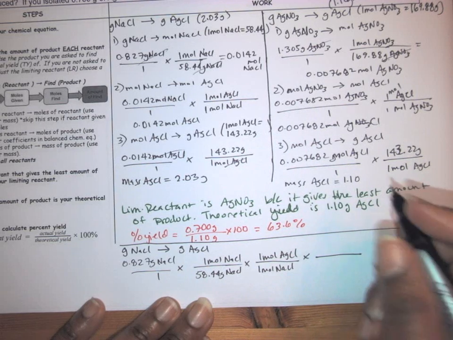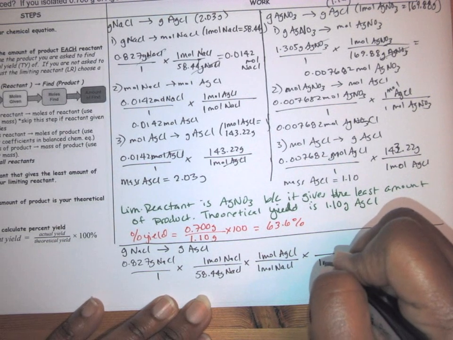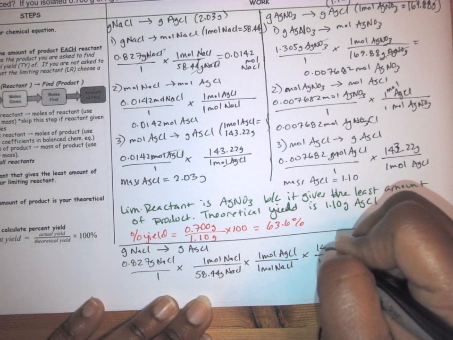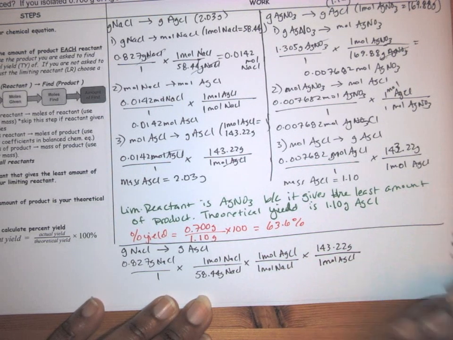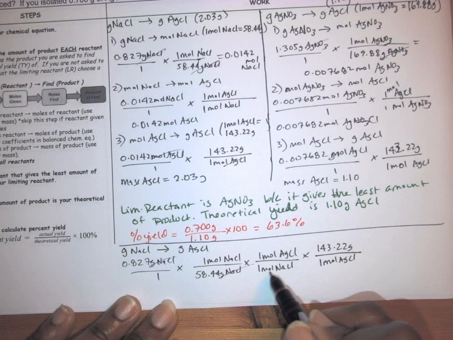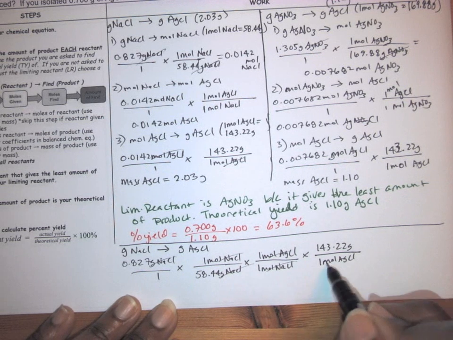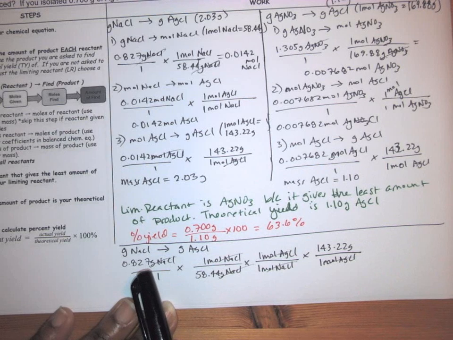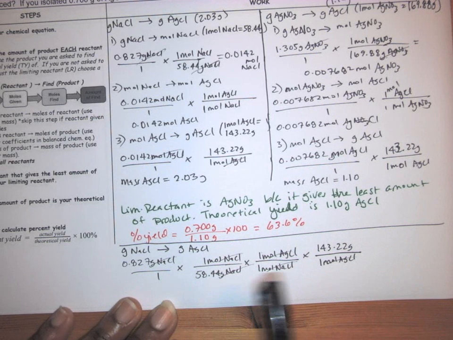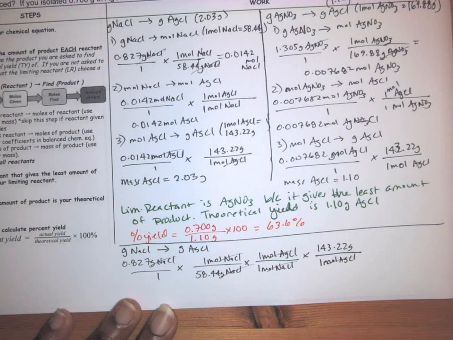I want to get rid of moles of AgCl, so that goes on the bottom, and the mass goes on top. To do my math, I multiply 0.827 times 143.22 and then divide by 58.44.